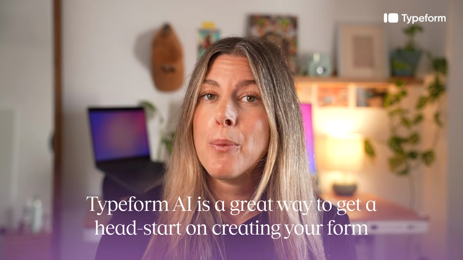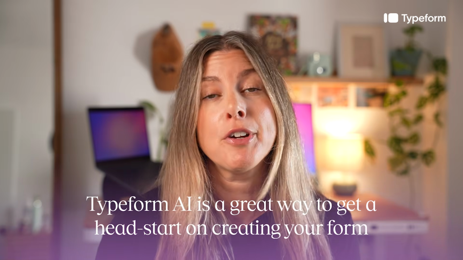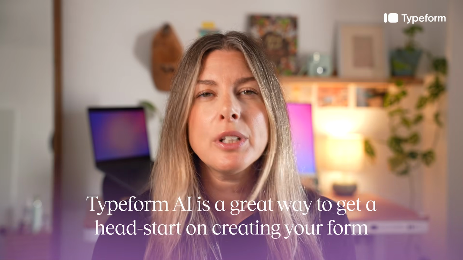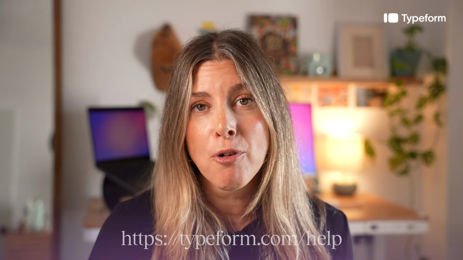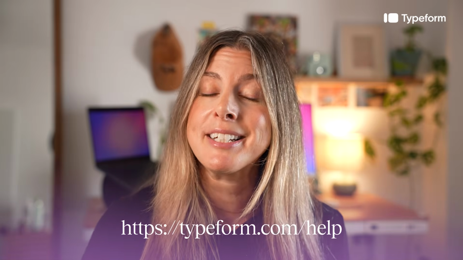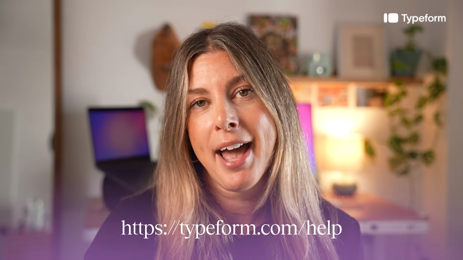Using AI is a great way to start creating the structure of your form, especially if you're not totally sure on what questions you want to ask. If you need help with prompting, we have some articles in our Typeform Help Center that'll give you best practices on prompting with Typeform AI.